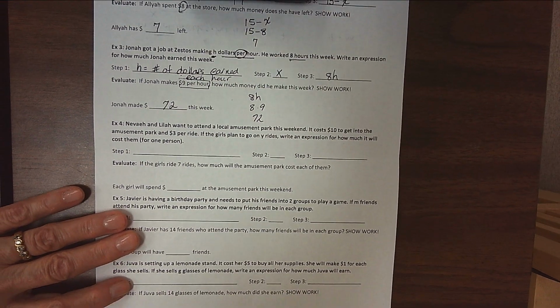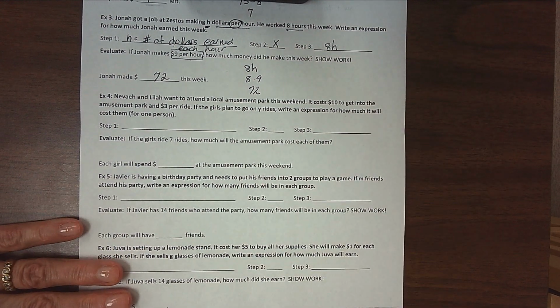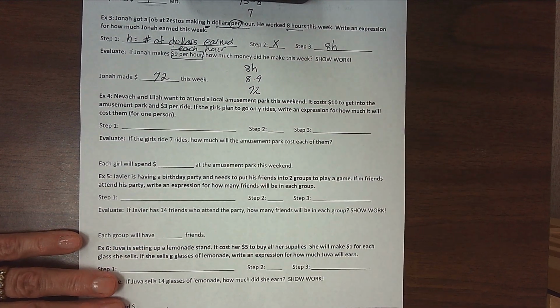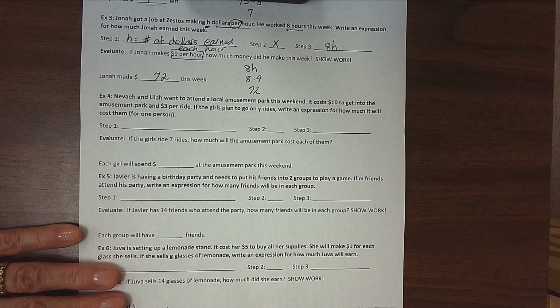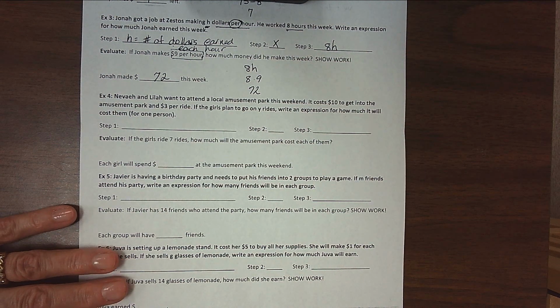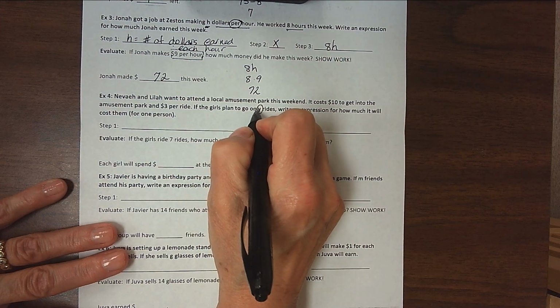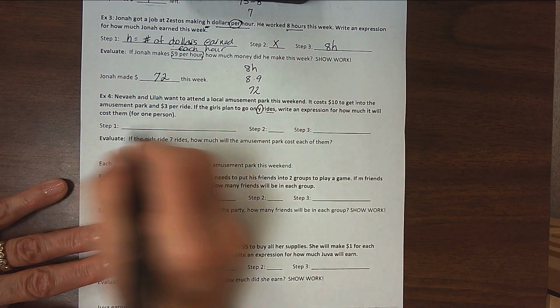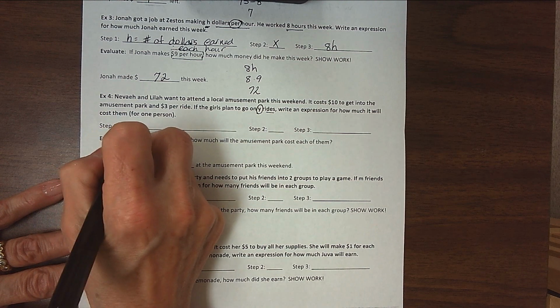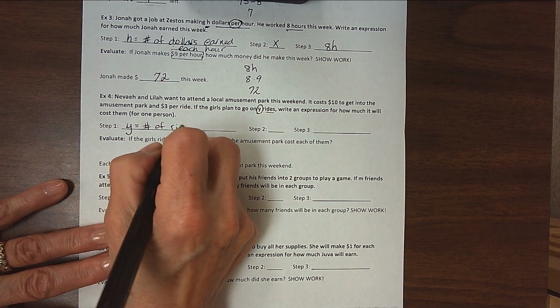All right, let's look at example number 3 here. Nevaeh and Lila want to attend a local amusement park this weekend. It costs $10 to get into the amusement park and $3 per ride. If the girls plan to go on Y rides, write an expression for how much it will cost them for one person. So what does the Y stand for? It's the number of rides. All right, so defining our variable, Y equals number of rides.